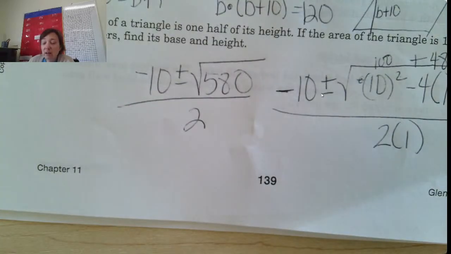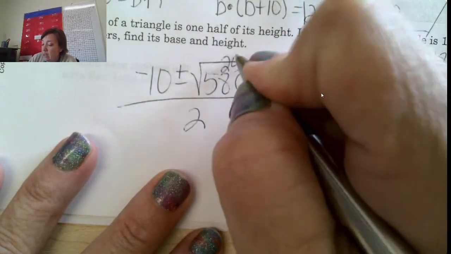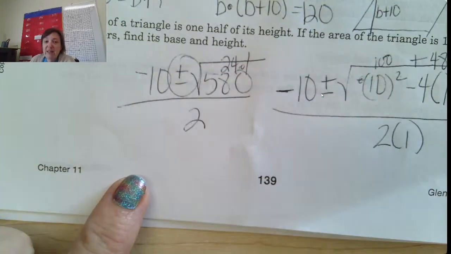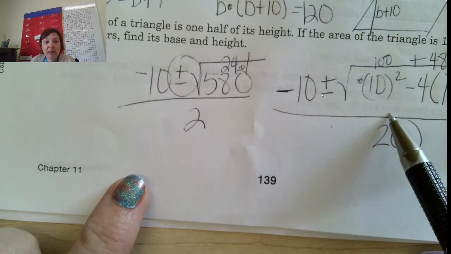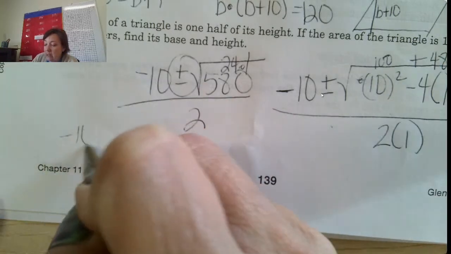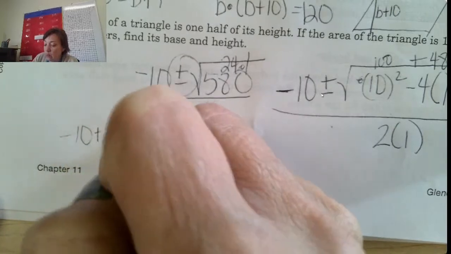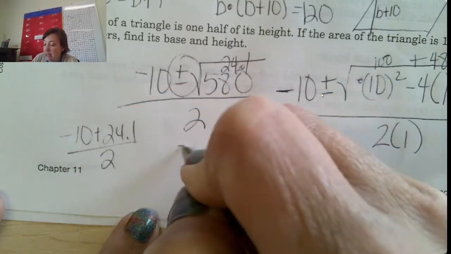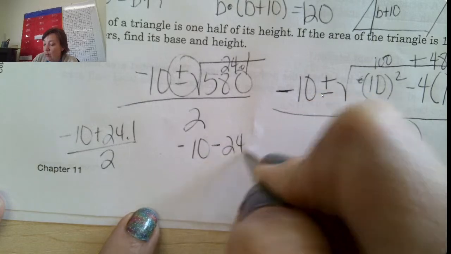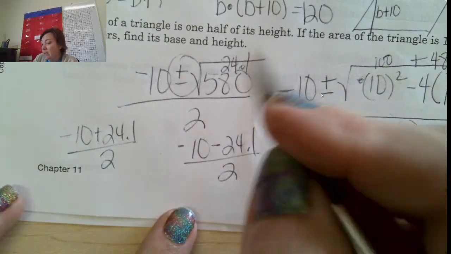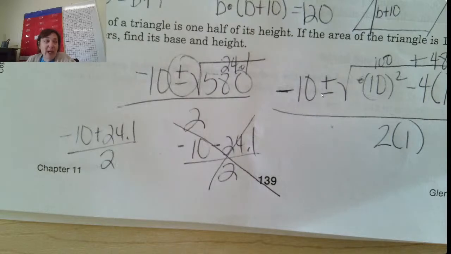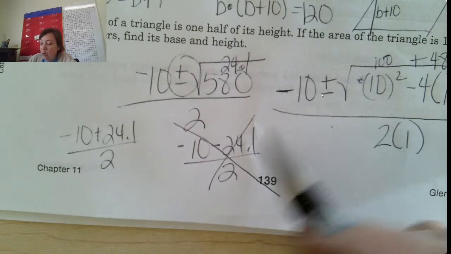What is it? Okay, so see how this says plus and minus? That means we have 2 different problems here. One of them is add it, one of them is subtract it. So that means we would have negative 10 plus 24.1 divided by 2, and negative 10 minus 24.1 divided by 2. The problem is we can't have a negative answer. And that would give us a negative answer. But we're talking about how long something is. Things that are length cannot be negative. So we go with this one.